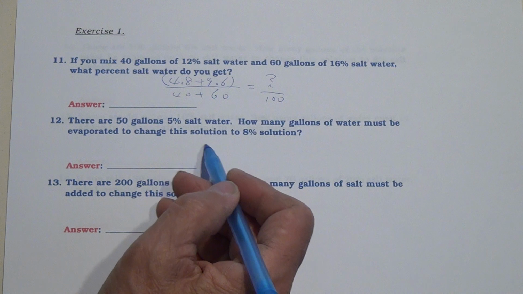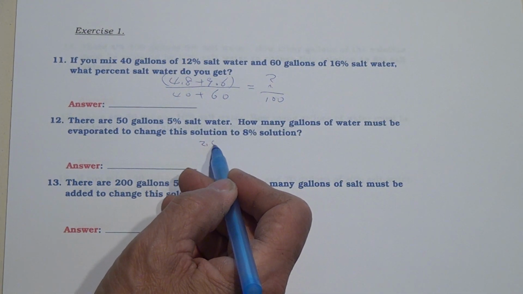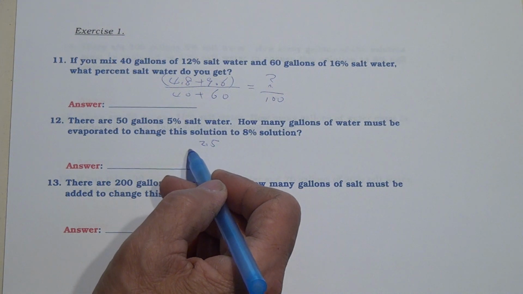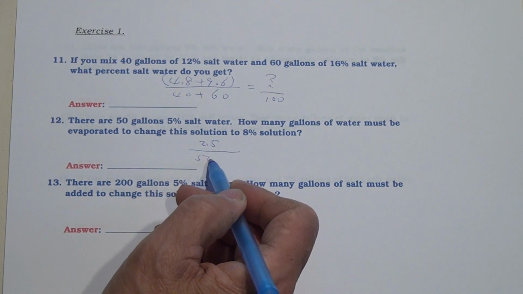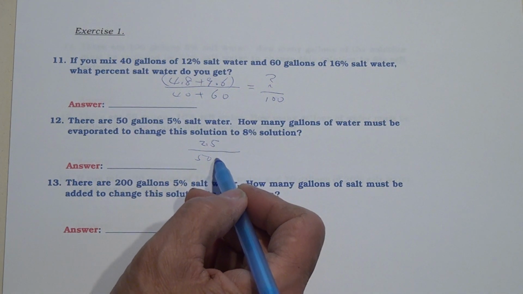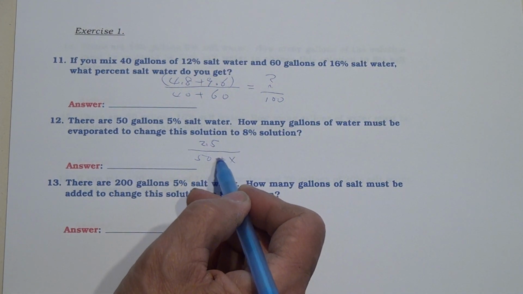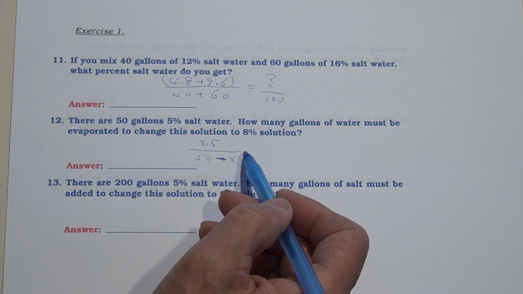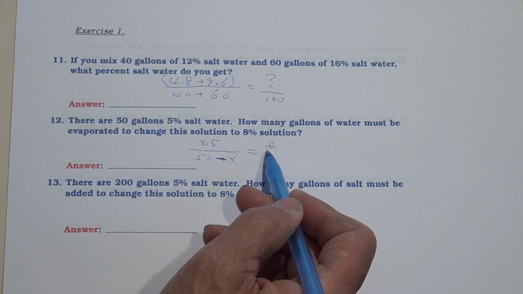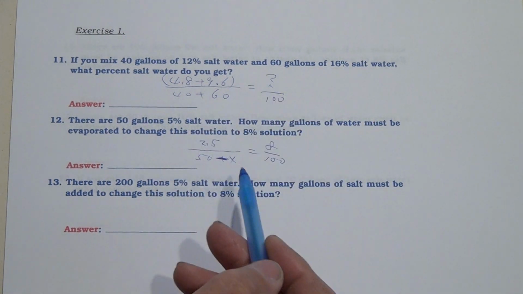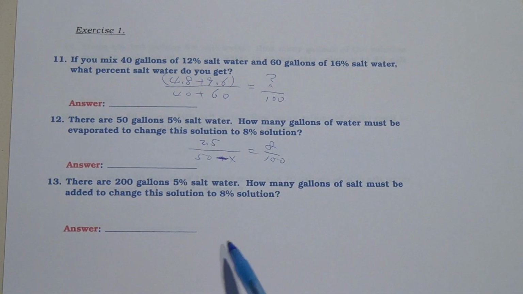Okay, 5% of 50 gallons will be 2.5. And the solution is 50. When water evaporates, the amount of salt doesn't change, but the solution decreases, it's negative, and becomes 8% salt water. So for x, it's not plus, it's minus.